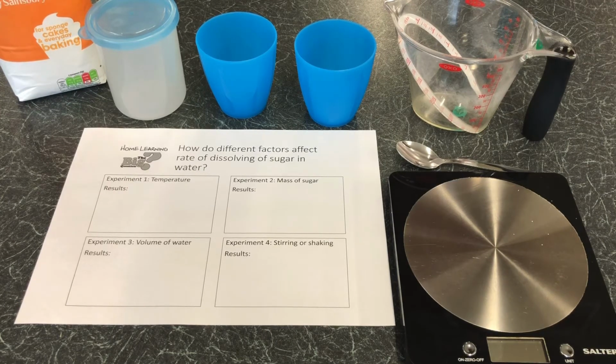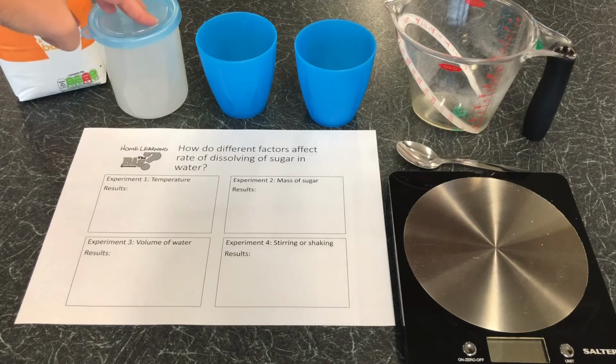And then in experiment 4, you can compare stirring and shaking. This could be quite difficult, okay? I've got a Tupperware here with a lid, so I could try some shaking, and I could use the spoon and stir in here. Again, keeping the volume of water the same and the mass of sugar the same to make it a fair test.